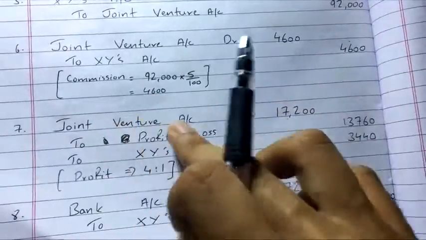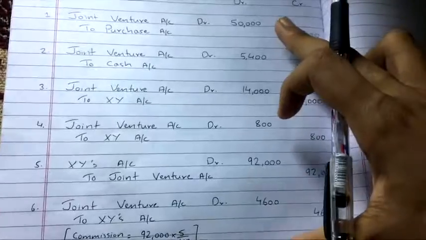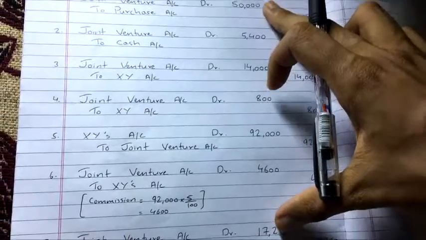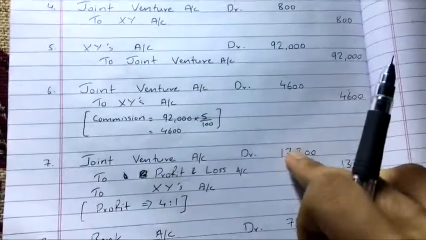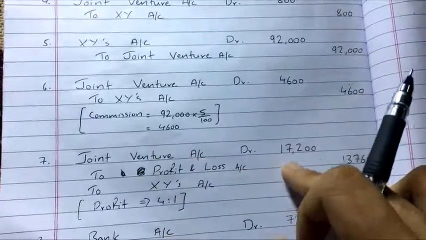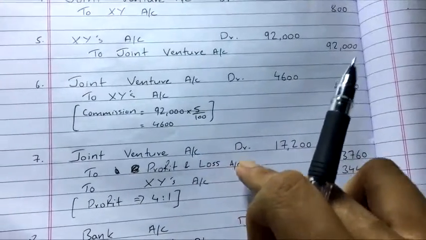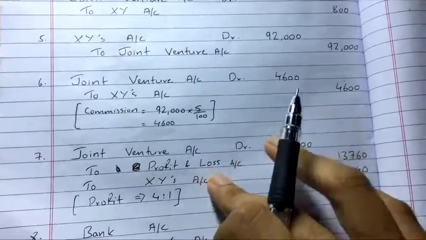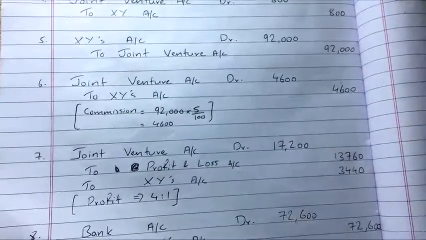Now why is joint venture account being debited? Because there is a shortage of amount in the debit side, so I have taken the debit side. Joint venture account debit to profit and loss account. This is AB's profit and this is XY's profit. Simple. So this was the profit entry.